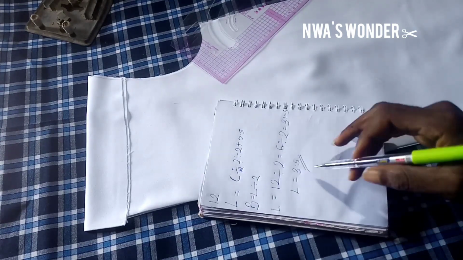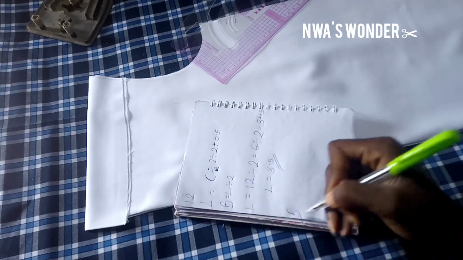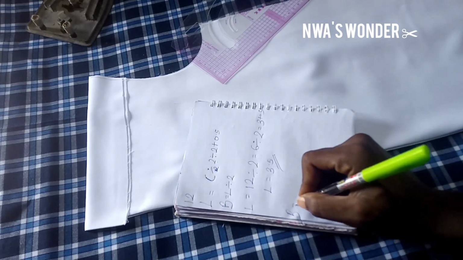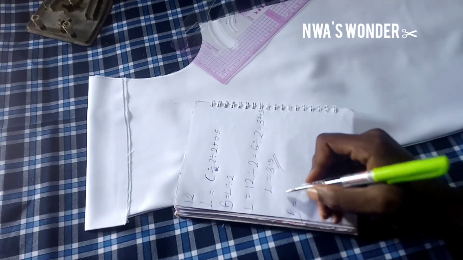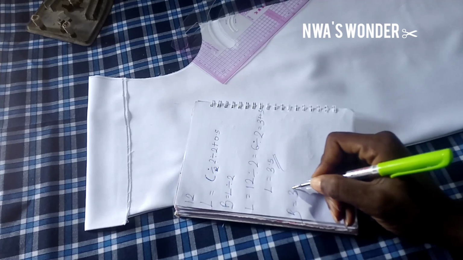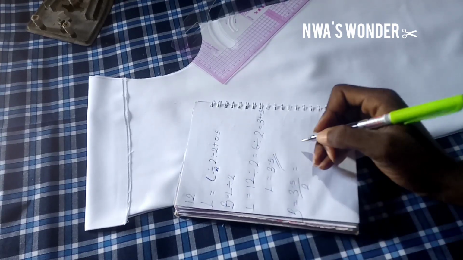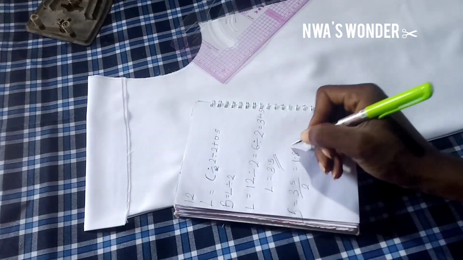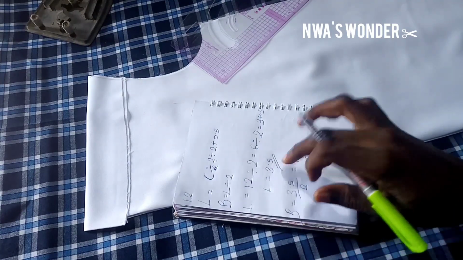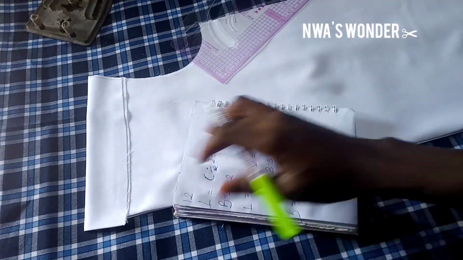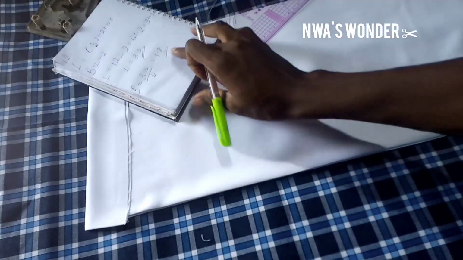That is the length of the neck. So for the breadth of the neck, like I said, the breadth of the neck is equal to the length divided by 2. So that means that this 3.5 that I got as the length of the neck is going to get divided by 2. So 3.5 divided by 2 is going to be 1.75 rather, but I just rounded it up to 1.8. So this is the breadth of my neck and this is the length of my neck. Now it's time to set this book aside and place this measurement I got on top of my fabric.